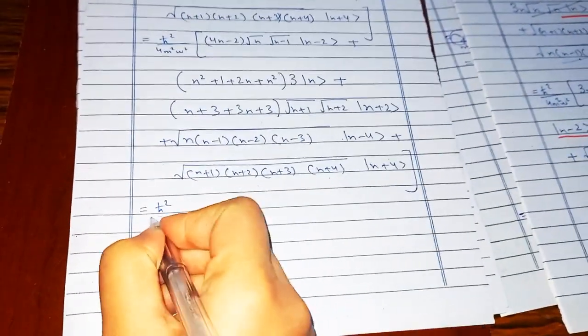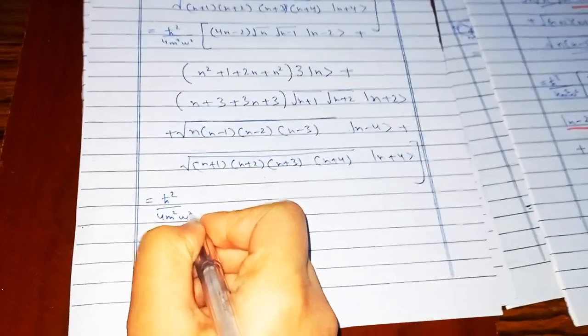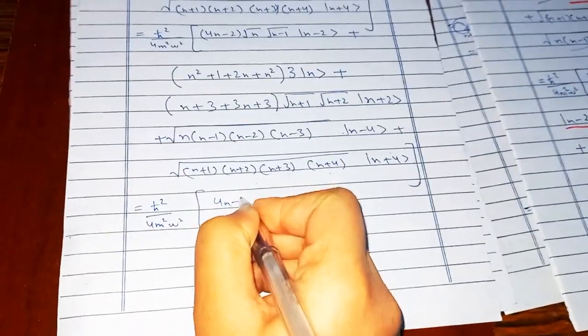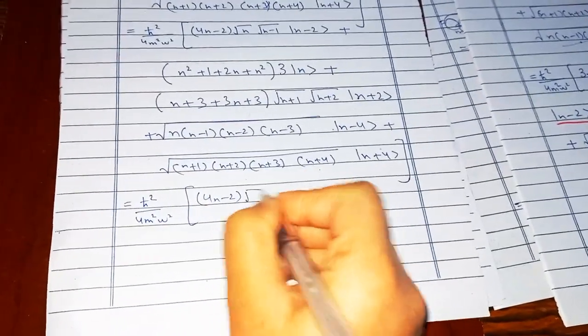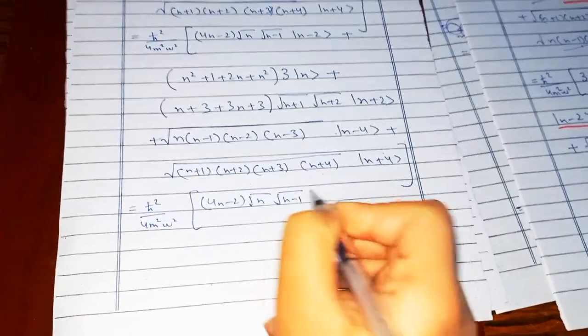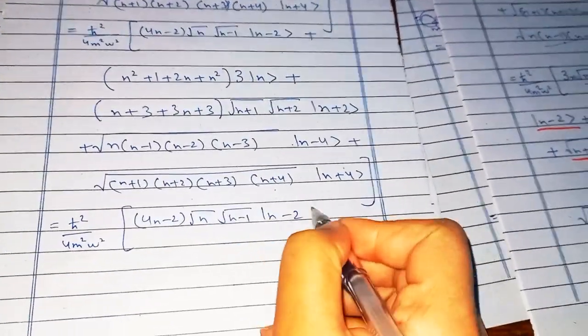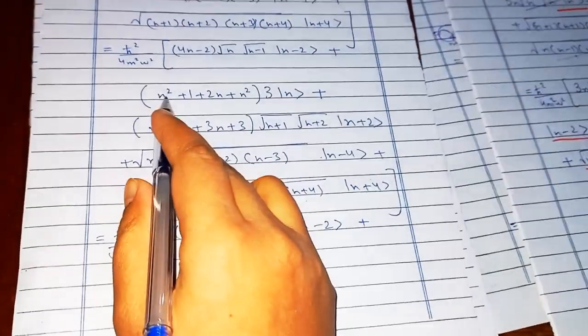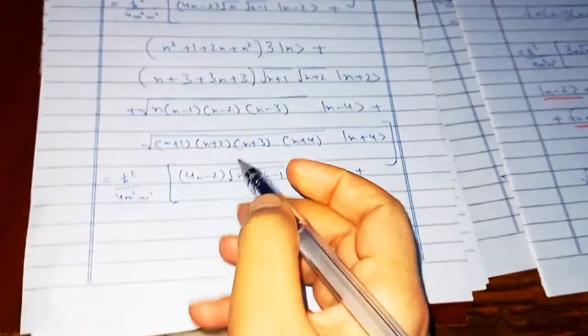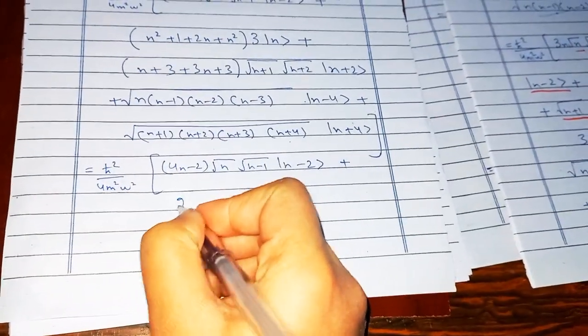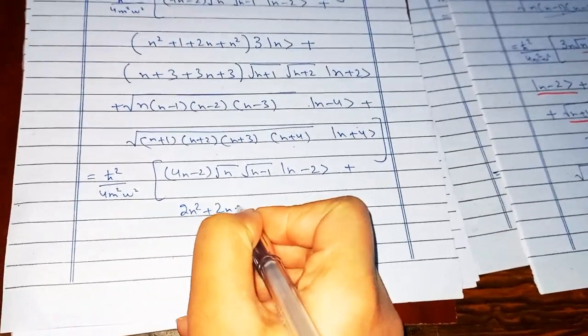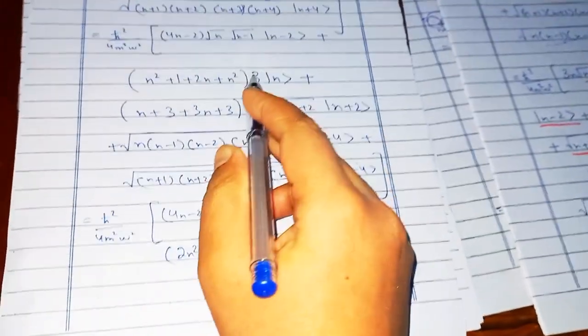It's h square by 4m square omega square, 4n minus 2 under root n minus 1, and ket is n minus 2, plus it's n square and n square, it's 2n square plus 2n plus 1, and we have 3 outside.